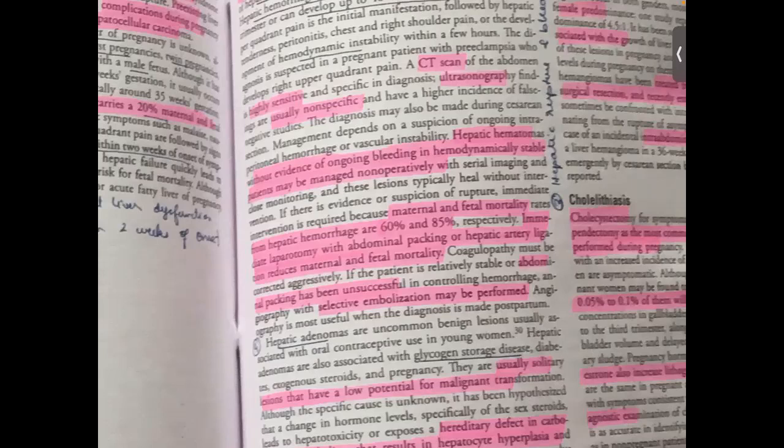So if the rupture is limited to a hematoma and the patient is stable, we can manage non-operatively. If there is hemodynamic instability, we have to do immediate intervention. Maternal fetal mortality rate in hepatic hemorrhage is 60 to 80%, very high mortality. Immediate laparotomy with abdominal packing or hepatic artery ligation reduces the maternal and fetal mortality. Just like liver laceration, we should immediately open, keep packs, and ligate the hepatic artery if needed.